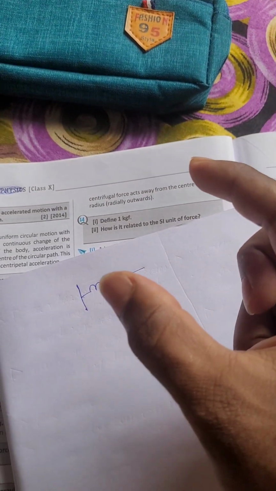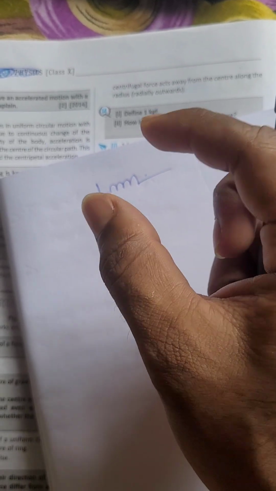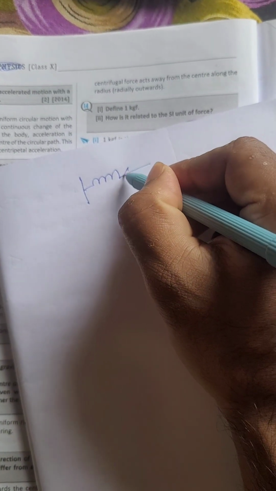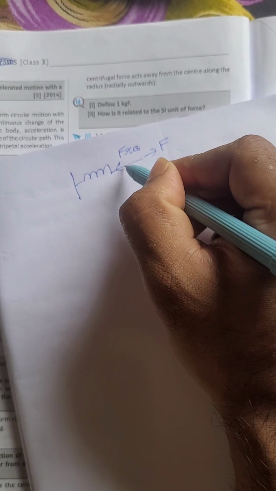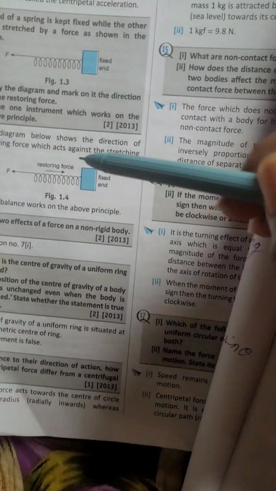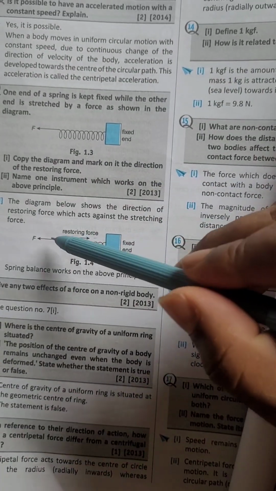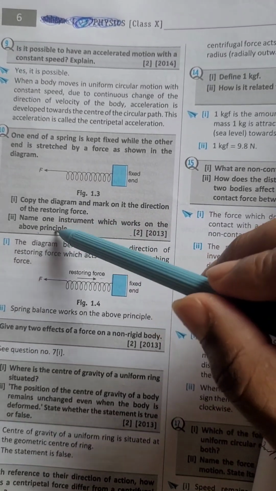When you stretch the spring, it will try to come to its actual state from before. That's the restoring force. You apply force in this direction, it will apply restoring force in the opposite direction. So the direction of restoring force is opposite to the force applied.